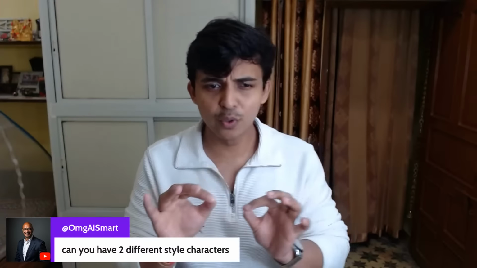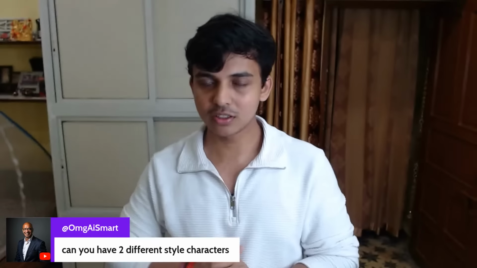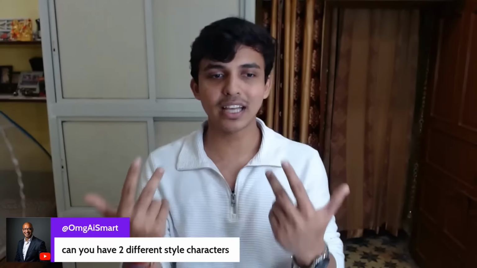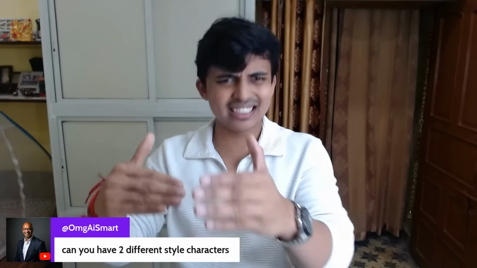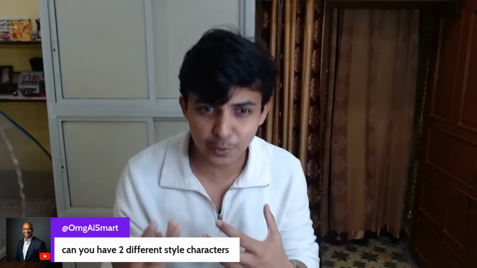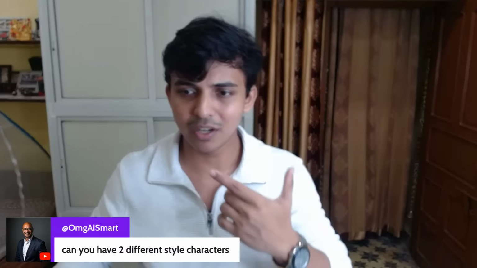All right, so another question: can you have two different styles? I don't recommend it. AI generally works with one cohesive style for both characters. So if you are going with watercolor, go with watercolor. If you are going with comic book, go with comic book. If you are going with Pixar style, 3D style, go with that. Don't confuse the AI, right? That's what I would say if you want consistent results. Again, I'm not saying this is perfect, but this is 95% there. All you do is minute tweaks, and you're good to go, right?